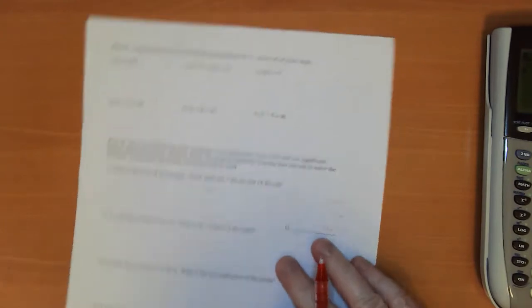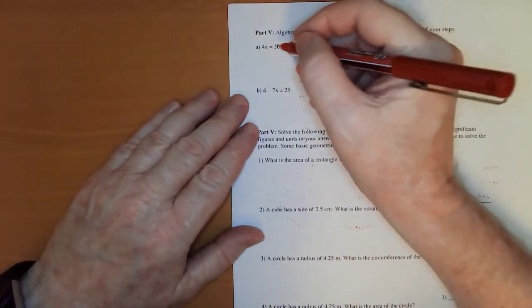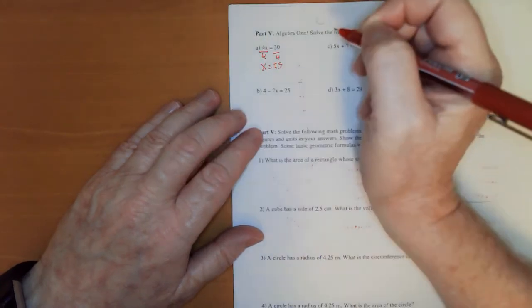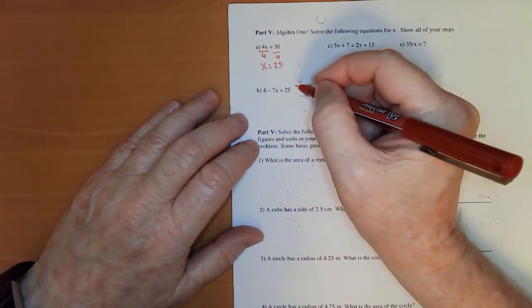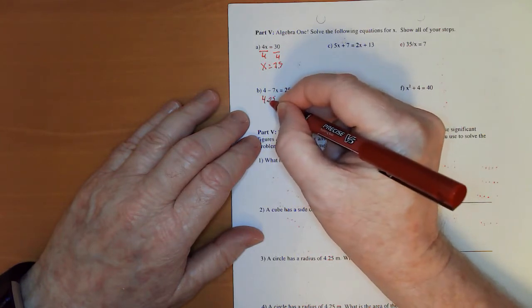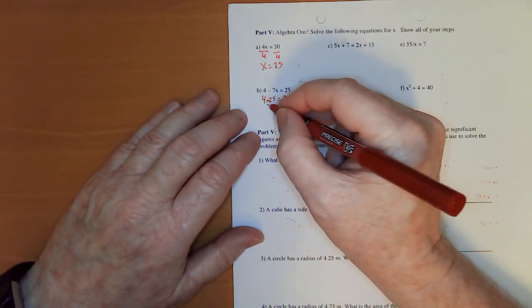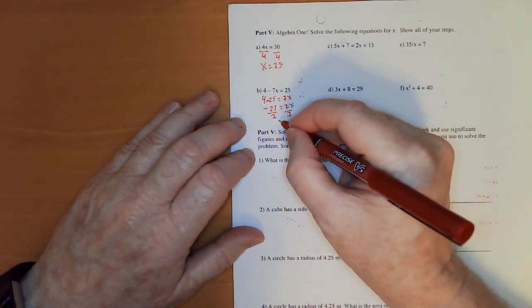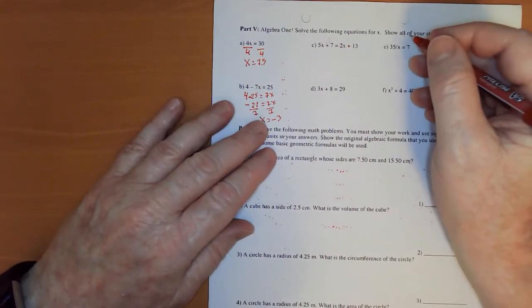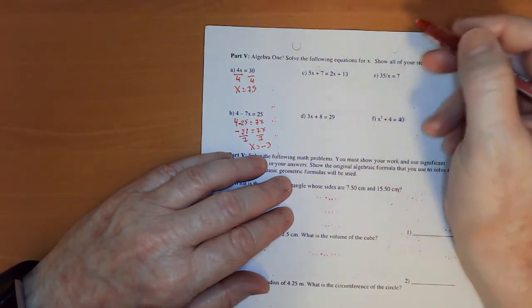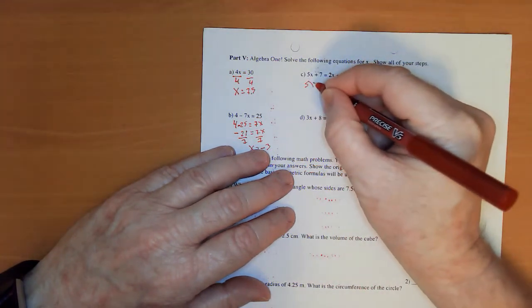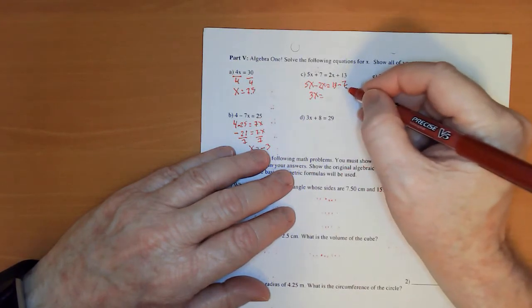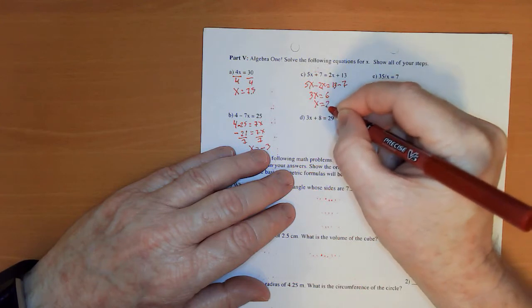All right, let's turn it over. Algebra 1 review. If I have 4x equals 30, I divide both sides by 4, and x equals 7.5. If I have 4 minus 7x equals 25, I do 4 minus 25 equals 7x. 4 minus 25 is negative 21 equals 7x. Divide both sides by 7, and x equals negative 3. Okay? Here, 5x plus 7 equals 2x plus 13. So I have 5x minus 2x equals 13 minus 7, or 3x equals 13 minus 7 is 6, or x equals 2.